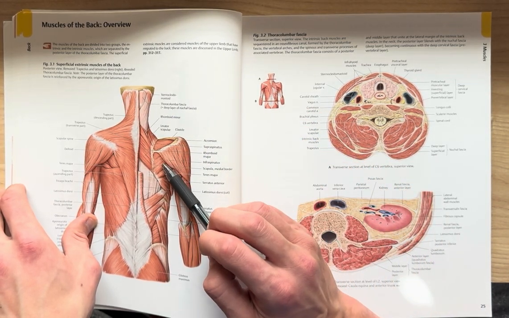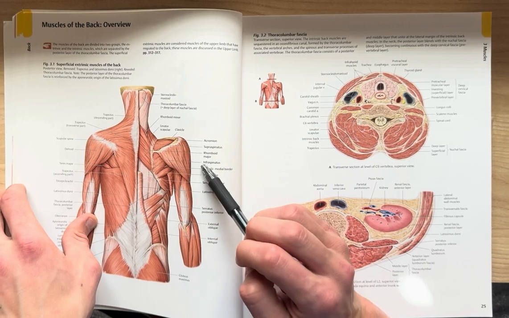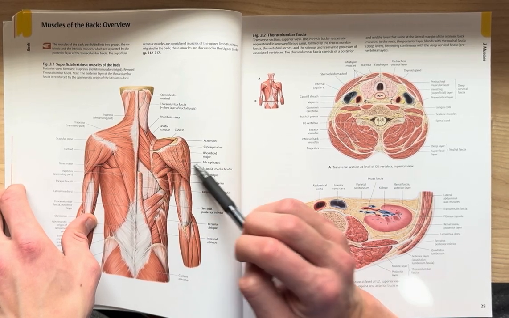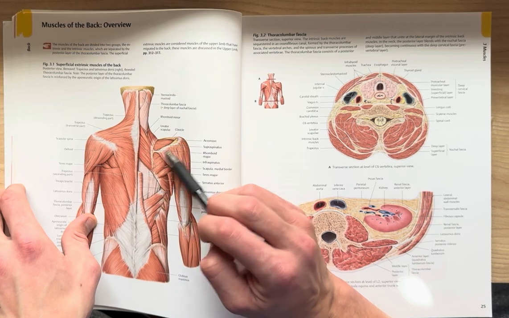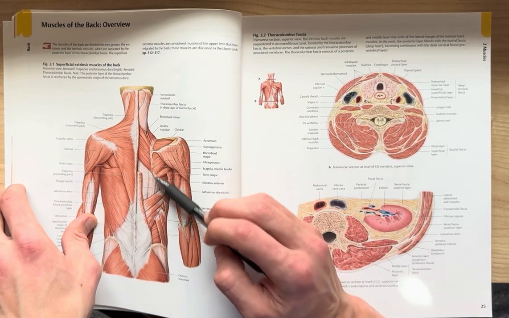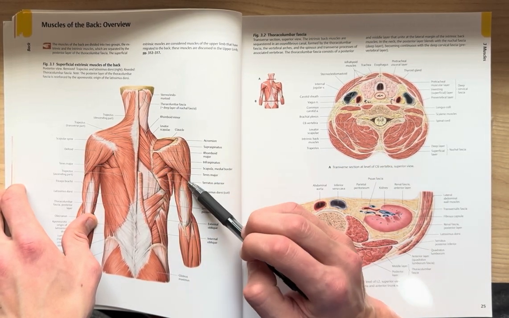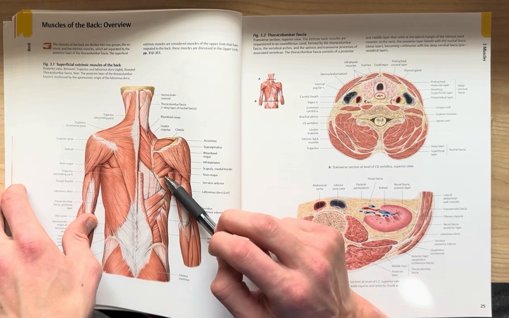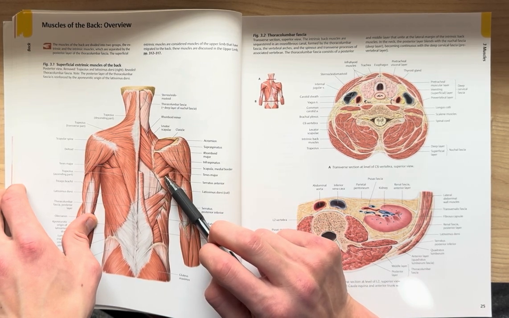The infraspinatus is appropriately named because infra, you can think below. Infraspinatus, below the spine of the scapula. And then the scapula itself has the medial border. Teres major, so we hear a major, so at some point we're probably going to find a minor.